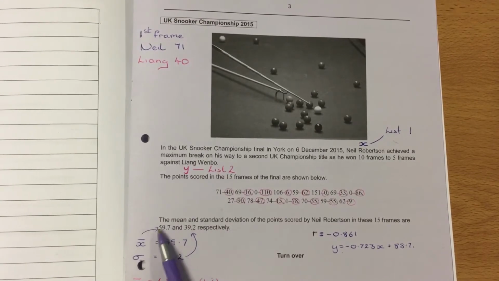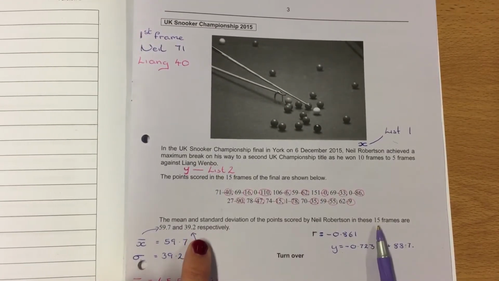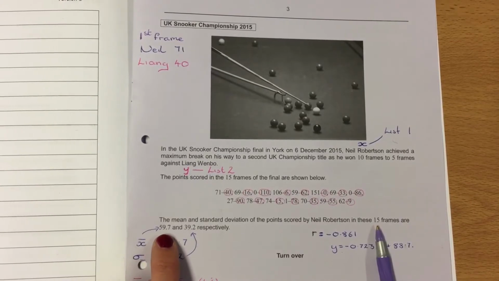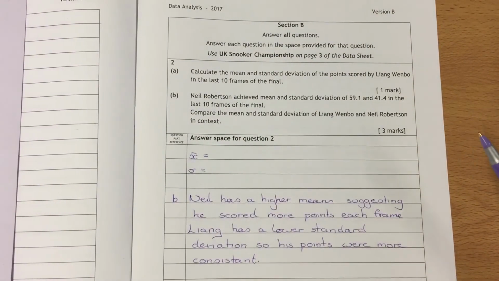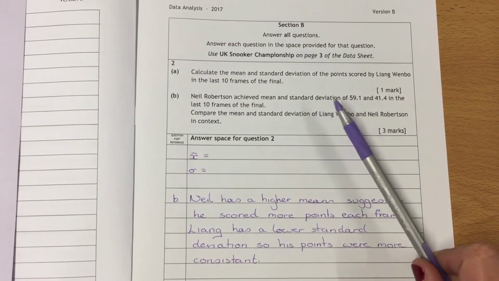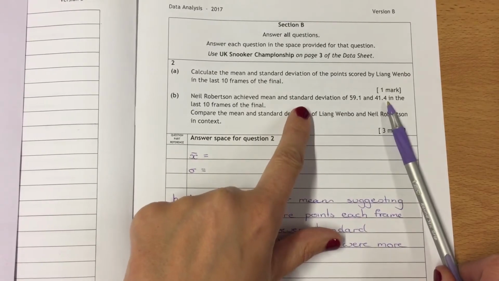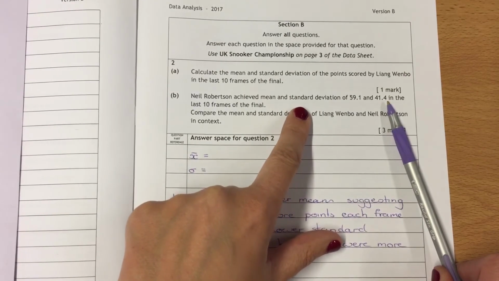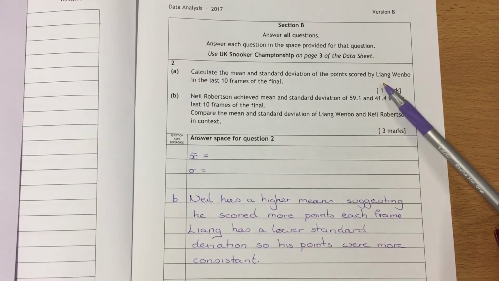We are told already the mean and standard deviation in these 15 frames. Now, in this particular question, we are asked only about the last 10 frames of the final. In the question, it gives us Neil's mean and standard deviation, and we're asked to compare the mean and the standard deviation found in the first section.